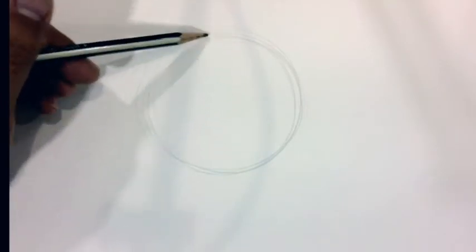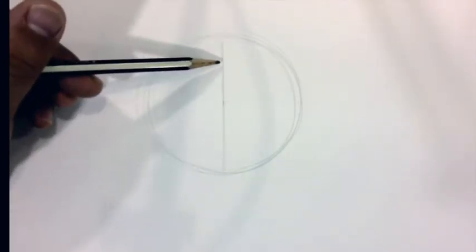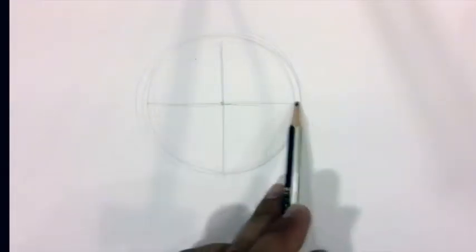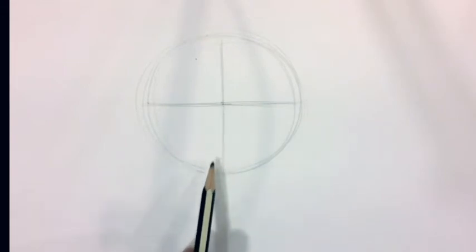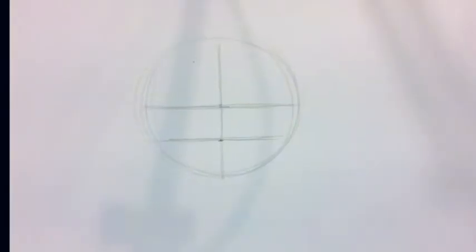Let's find the center of the circle and we're going to draw a vertical line going down, cutting the circle in half. We're also going to draw a horizontal line. Now we're going to cut it into fourths. And then between the center and the bottom of the circle, let's do another parallel line.